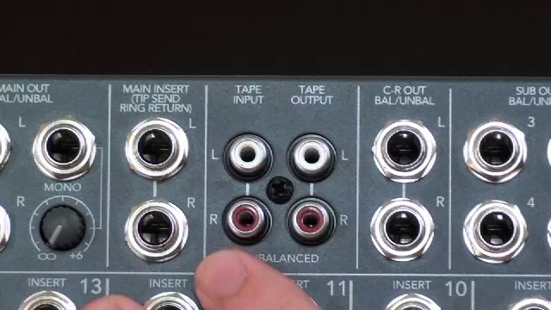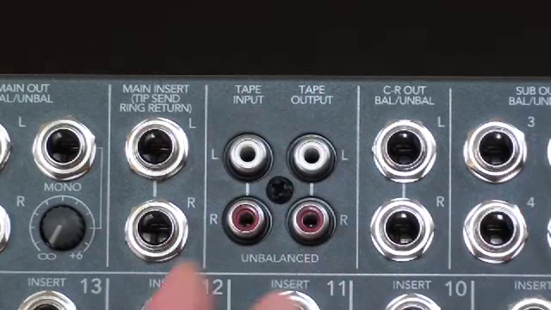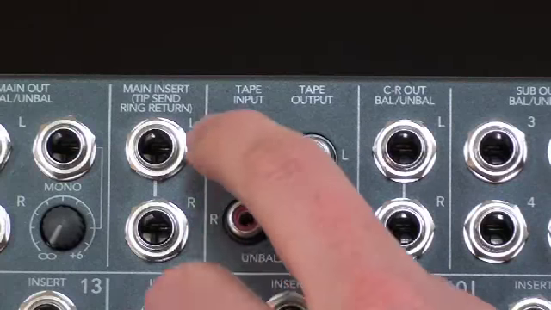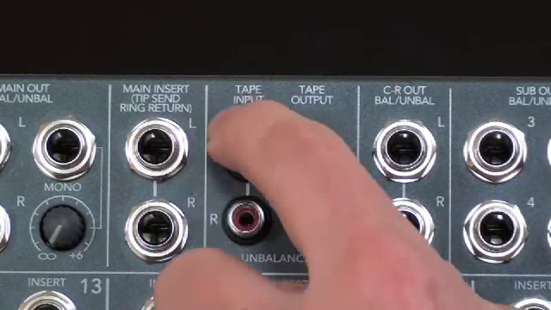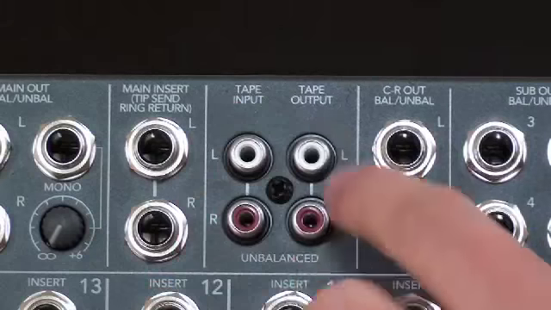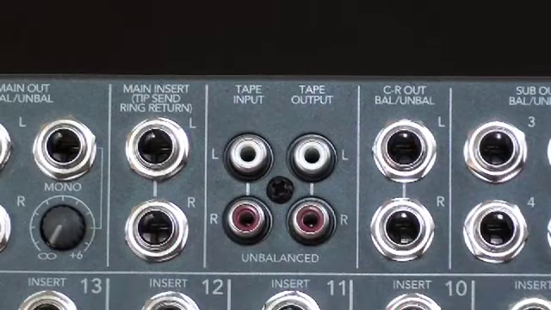Okay, next to that we have the RCA connections for the tape in and tape out. We saw that in the master section. This would be where you would plug in if you were connecting an iPod or CD player or DVD player for audio. These are unbalanced RCA connections coming into the console and out of the console right there.